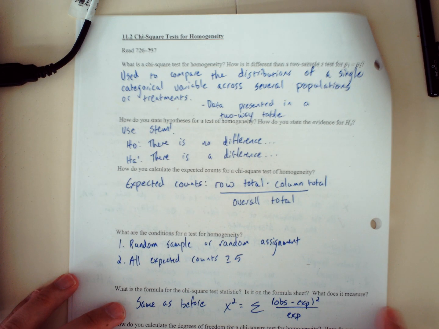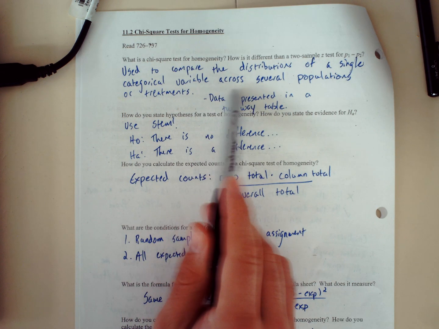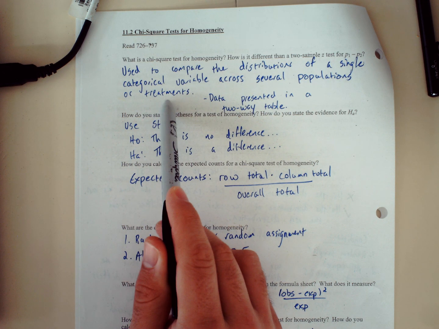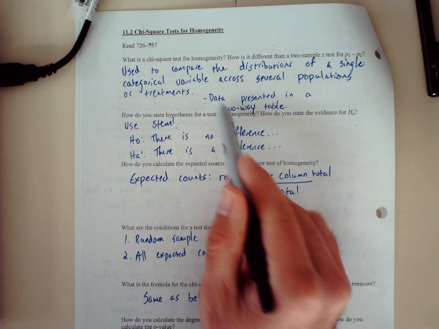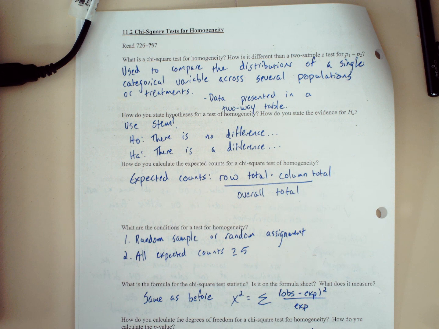A chi-squared test for homogeneity is used to compare the distributions of a single categorical variable across several populations or treatments. The key thing here is that data is going to be presented in a two-way table, which is different from the previous example we just saw, where it was a one-way table. We were only measuring one variable, car color, for that one population.